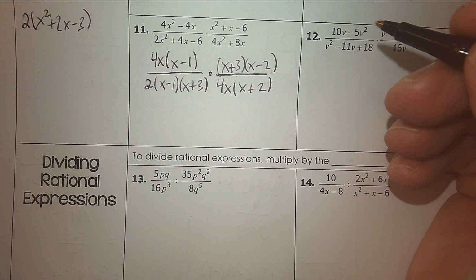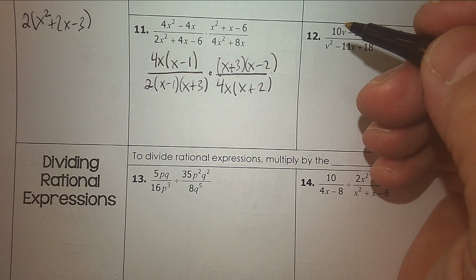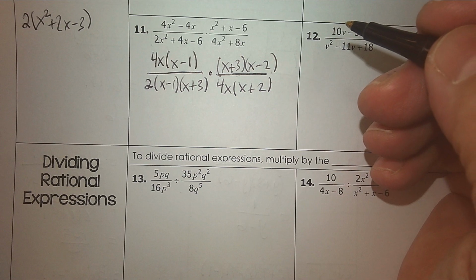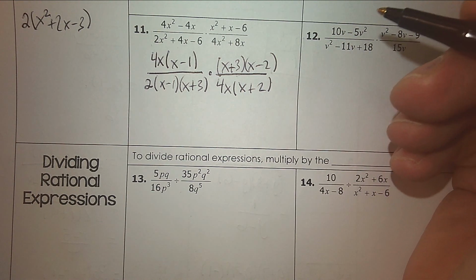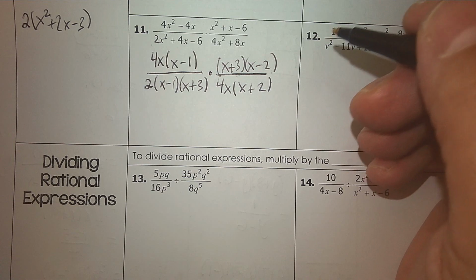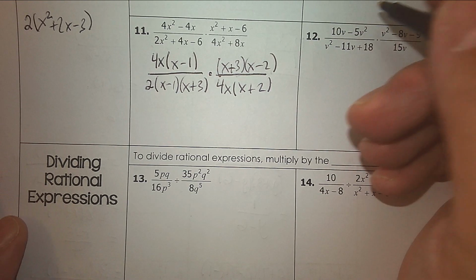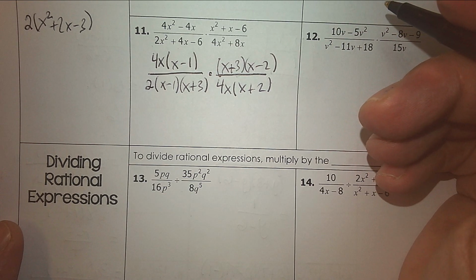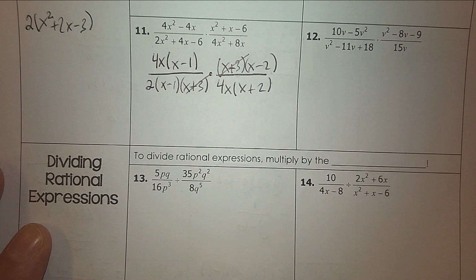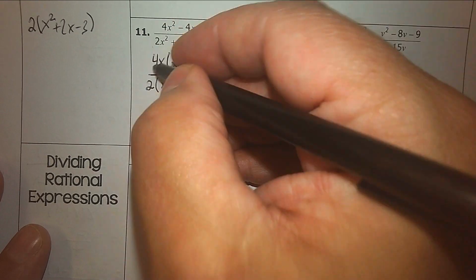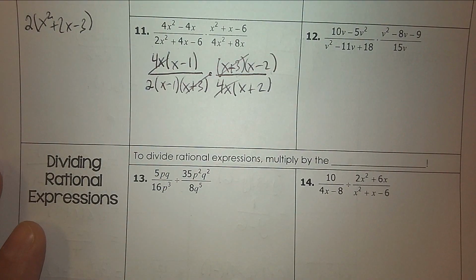All right, now we have to match. Sarah, do you find any factors that divide out? x plus 3. Any other ones? 4x. Any other ones?